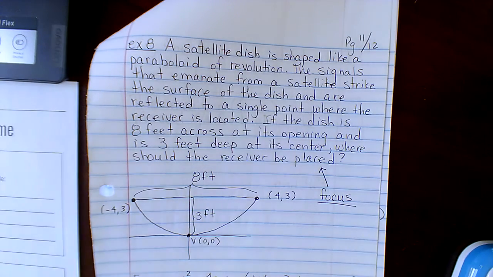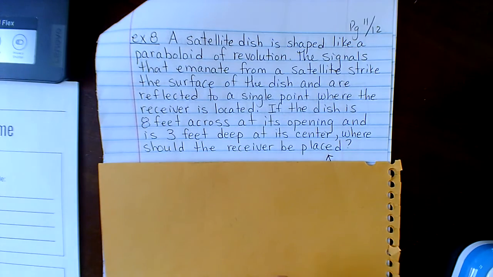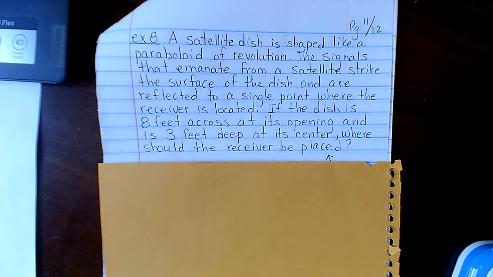So a satellite dish is shaped like a paraboloid of revolution. Now what that means is that a parabola that has been revolved around an axis of some sorts is going to form kind of a three-dimensional parabola, or like a satellite dish shape. It's called a paraboloid of revolution. The signals that emanate from a satellite strike the surface of the dish and are reflected to a single point where the receiver is located.